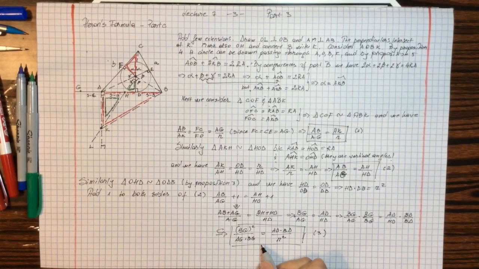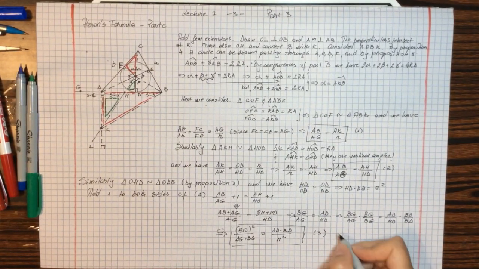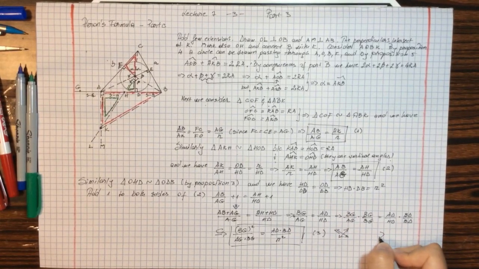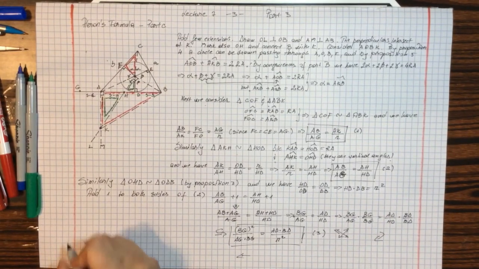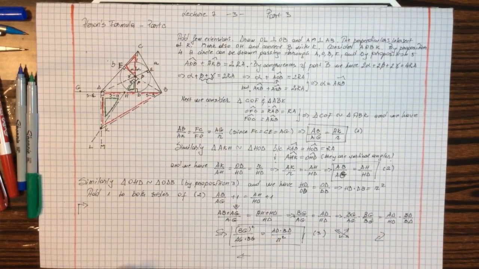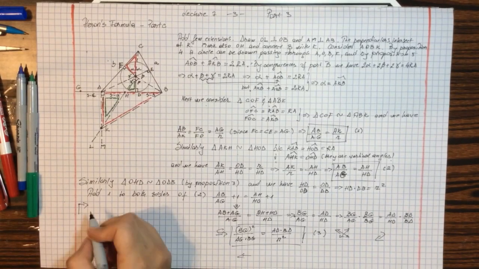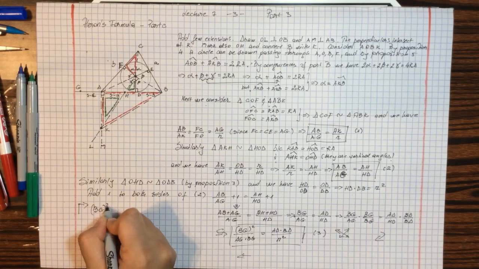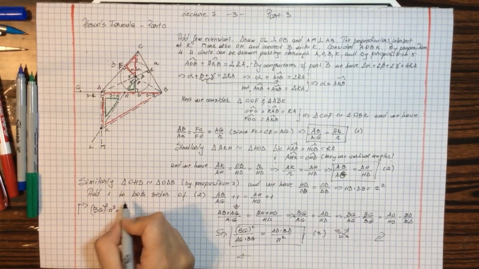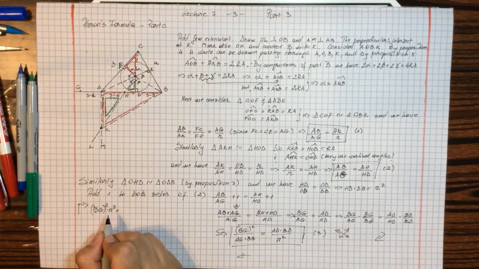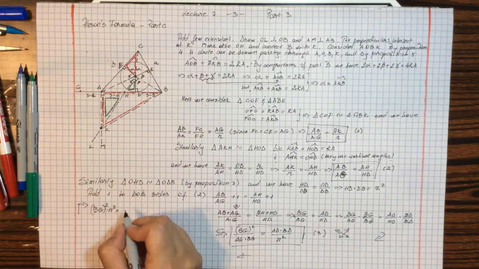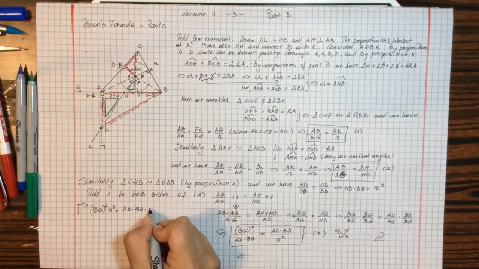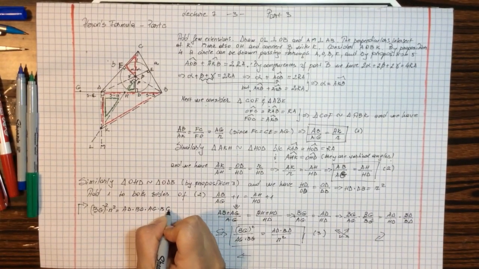In this third equality, we are going to cross multiply here. If you cross multiply, we have BG squared times R squared is equal to AD times BD times AG times BG.